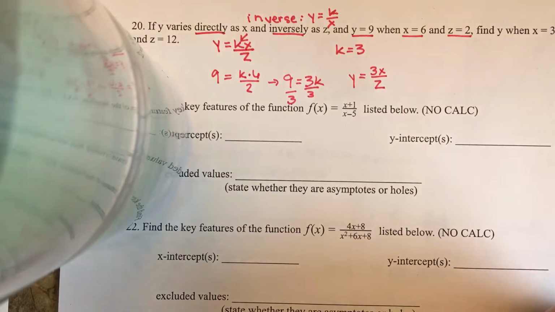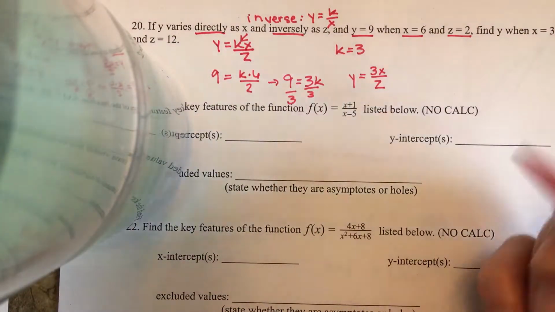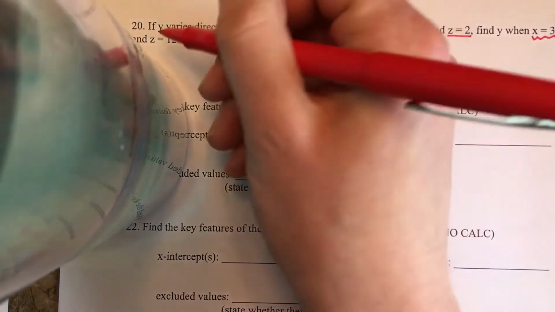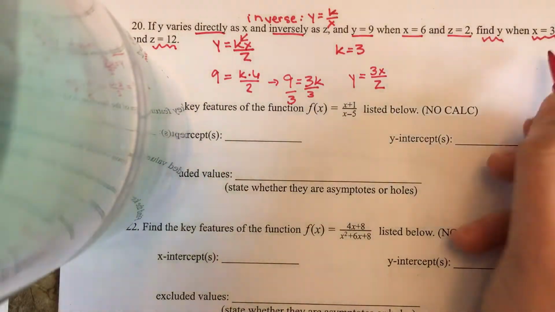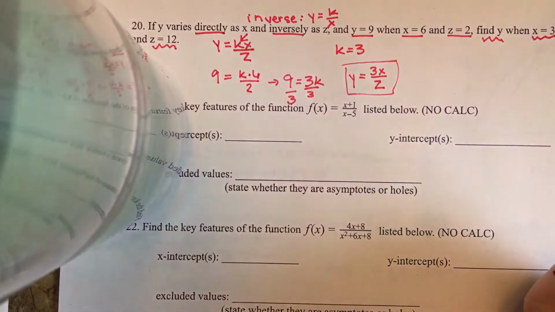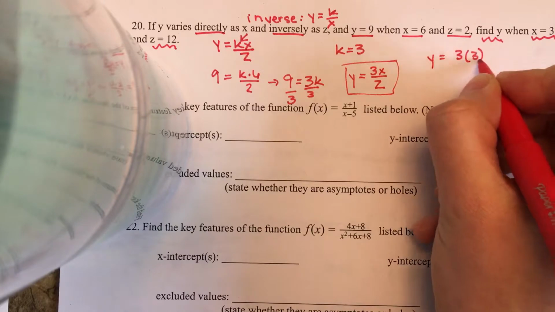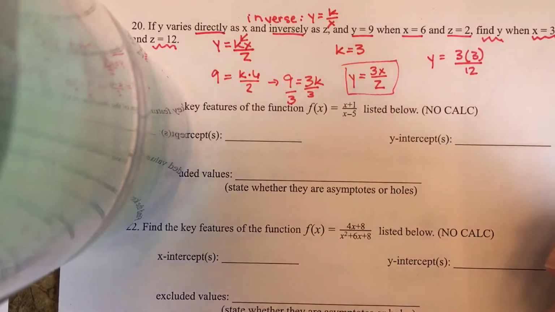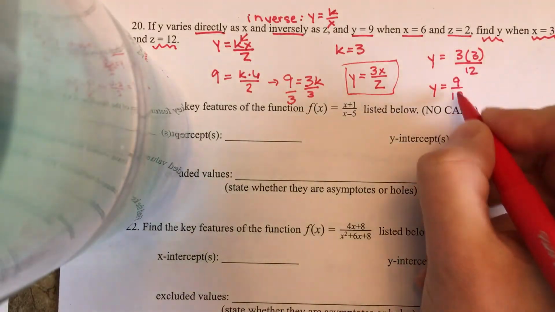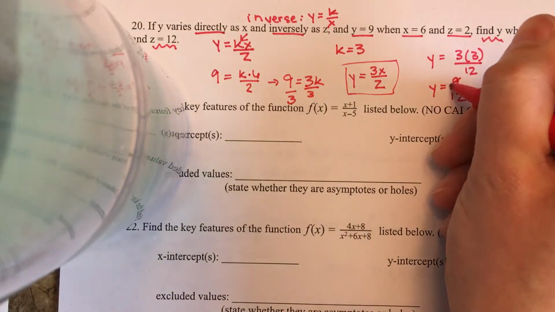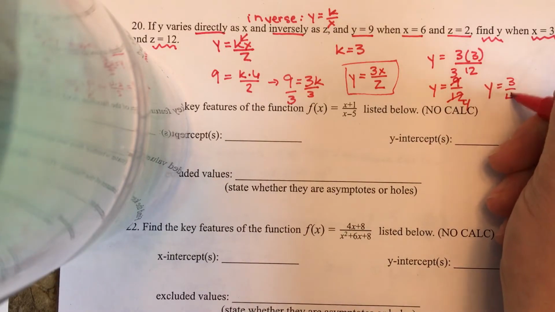Then the last part of the question asks me to use bits of information to find a missing piece. So my bits of information are x is 3 and z is 12, so find y. So I'll just plug in what I know to the formula that I've written to find what I don't. So y equals 3 times 3 over 12. So I have y equals 9 over 12. I can reduce this because both the top and the bottom are divisible by 3. So I get y equals 3 over 4.